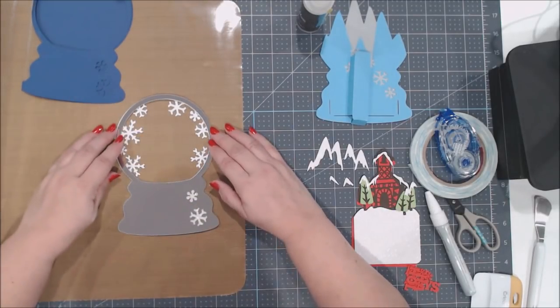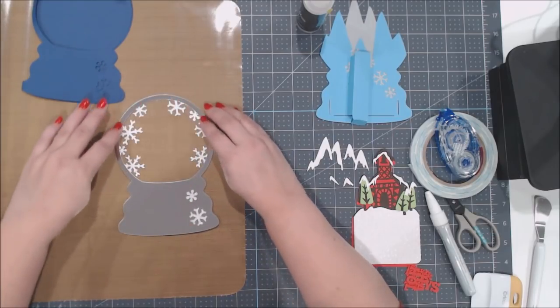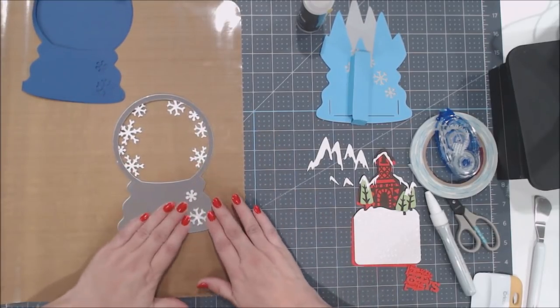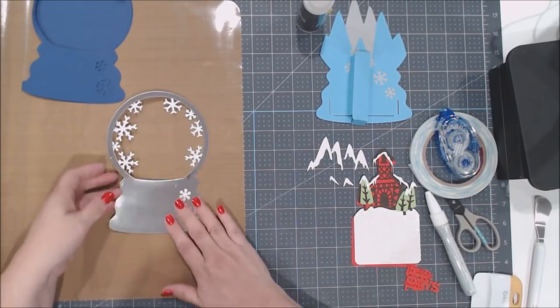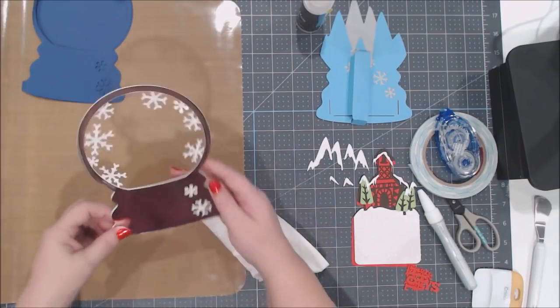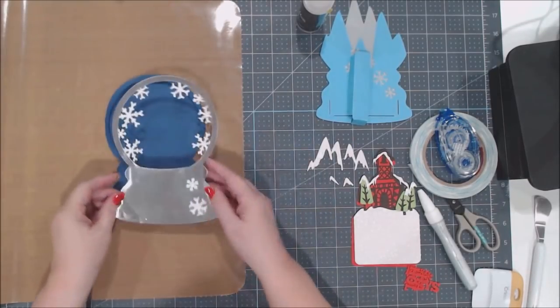And then you want to line these up. And the good thing about using a liquid glue with the glitter paper is that if you don't have it quite lined up, you have a couple of seconds to move it. So now this is my top piece that goes on the top of my card.